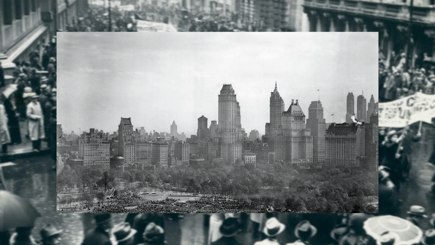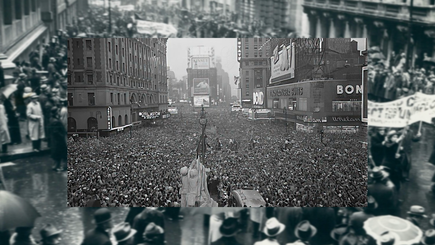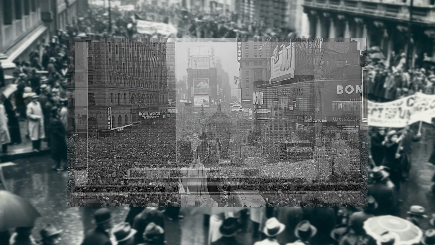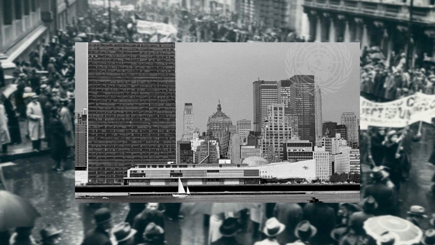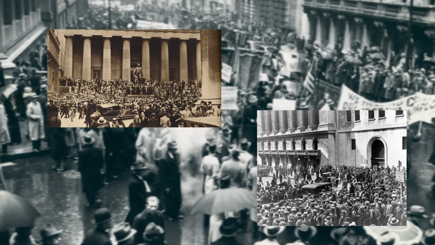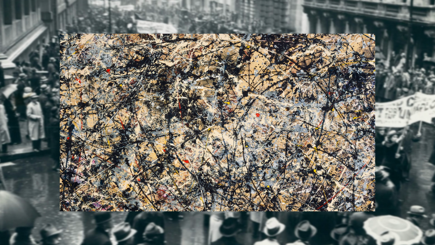During and after World War II, New York solidified its status as the unofficial capital of the world. In 1950, the United Nations headquarters opened along the East River, cementing its role in global diplomacy. Wall Street became the financial center of the world, while the city's art scene, especially the abstract expressionist movement, made New York the cultural capital of the post-war era.